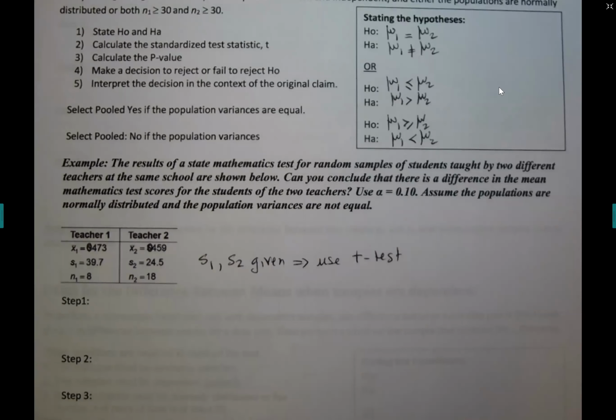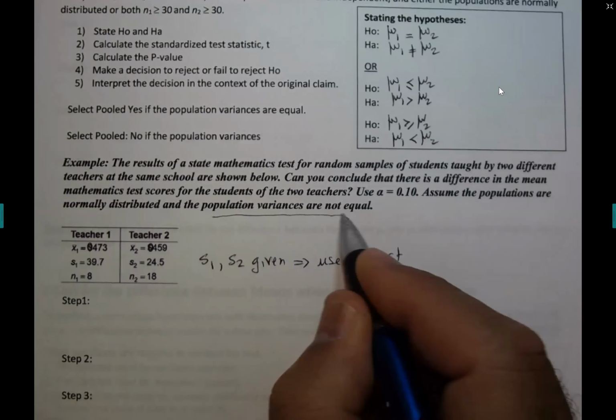The results of a statistics mathematics test for a random sample of students taught by two different teachers at the same school are shown below. Can you conclude that there is a difference in the mean math test score for the students of the two teachers? Use alpha equals 10%, assume the populations are normally distributed, and that population variances are not equal. I'll tell you what that means in a second.